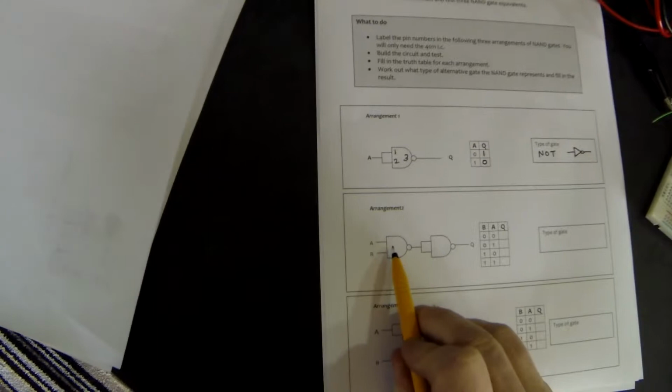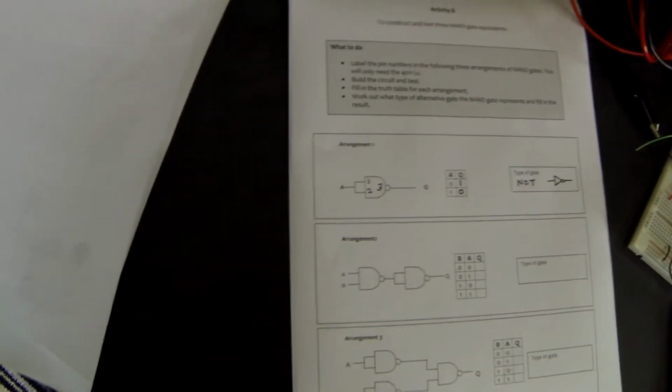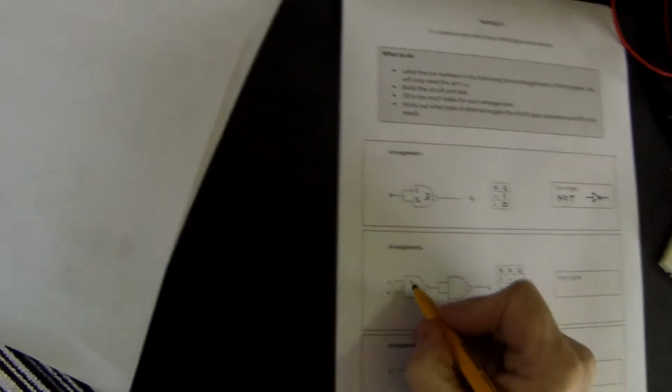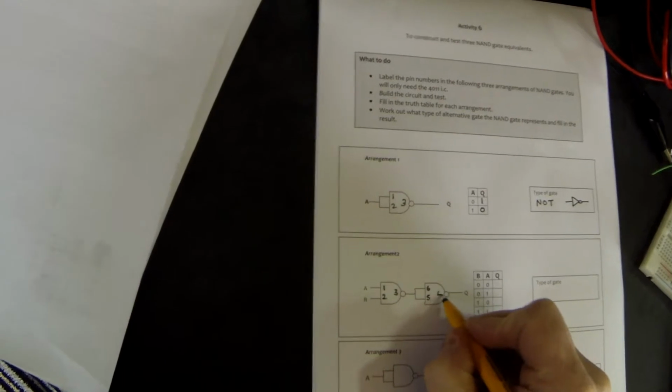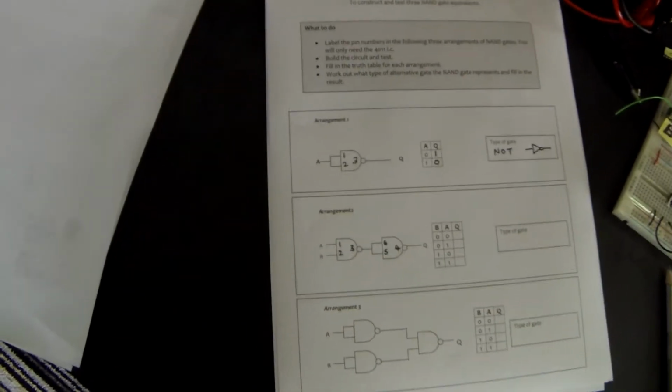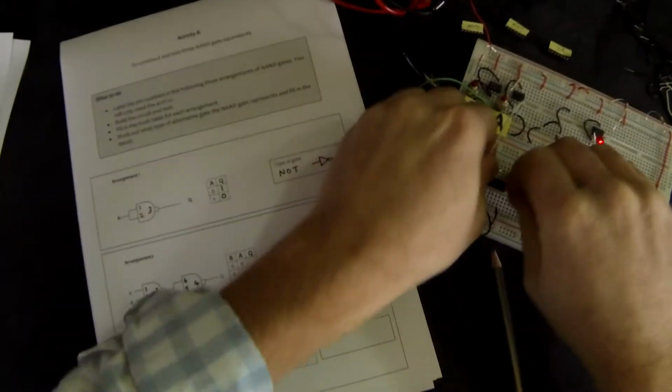Let's have a look at our second arrangement. Now we have our two input NAND gate going into this arrangement, which we've already seen here, which is our NOT gate. So we'll label up the pins to avoid any confusion, because it will get a little bit more difficult, especially in the next example. So those are the pins that I'm going to be using. Always refer to your data sheets.